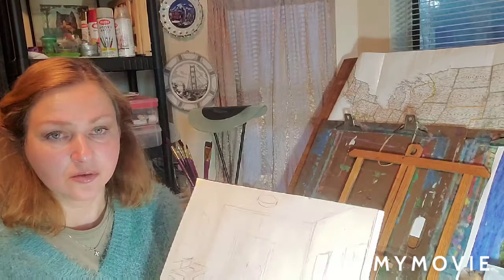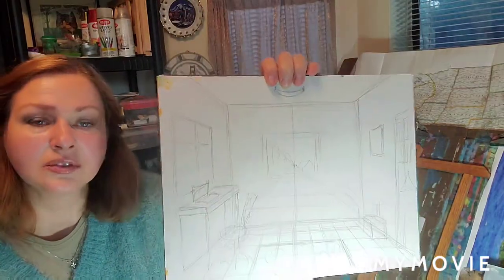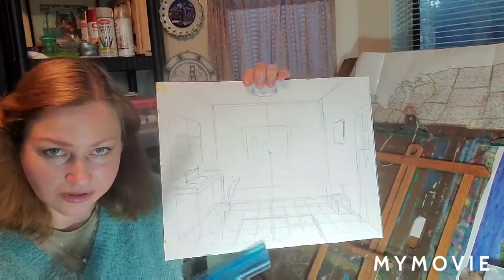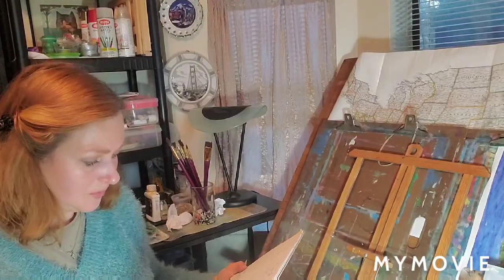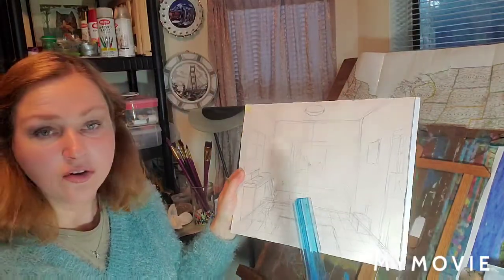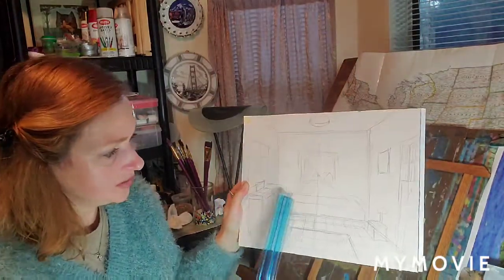First of all, I want to check the composition, because when we were done, I was just drawing without a ruler. A ruler helps you check your composition, because as I said, our lining should meet each other in the middle.